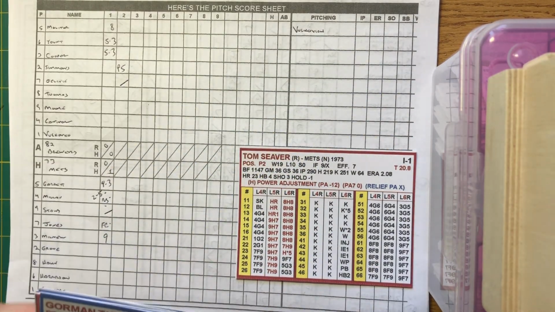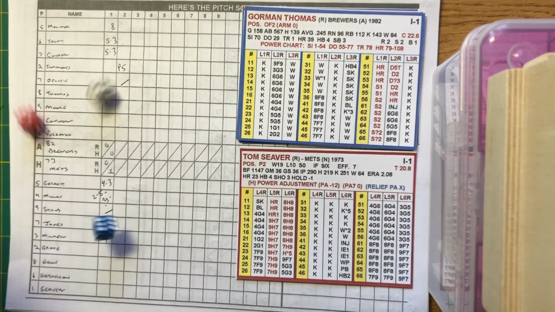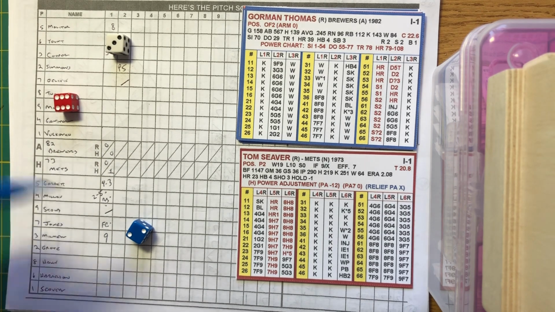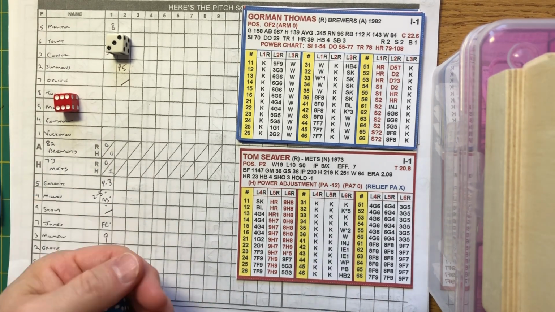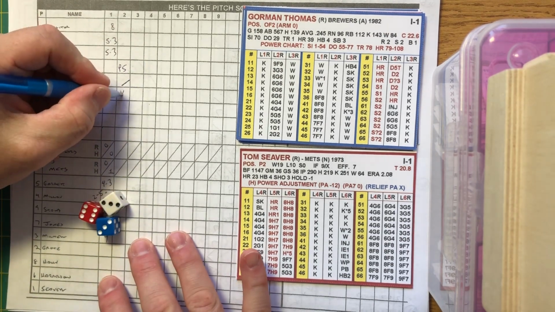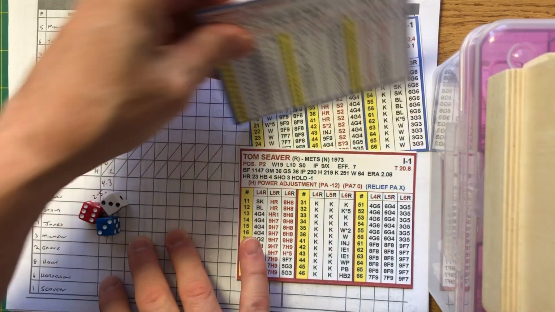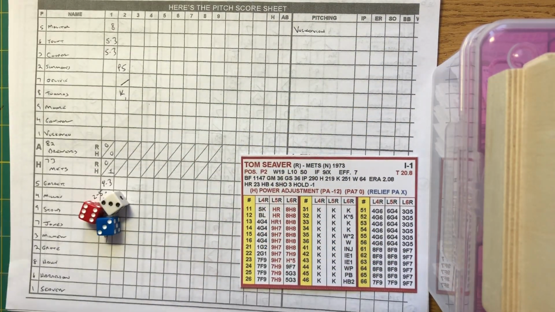1 out, 1 on for the Brewers, and now it's Gorman. Seaver the stretch, the pitch to him, a 6.32. Strikeout if it's a 5 or less. Hey, struck him out on the broccoli cauliflower medley. Gas. 2 down in the second.